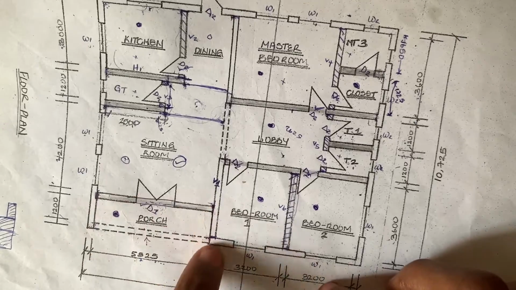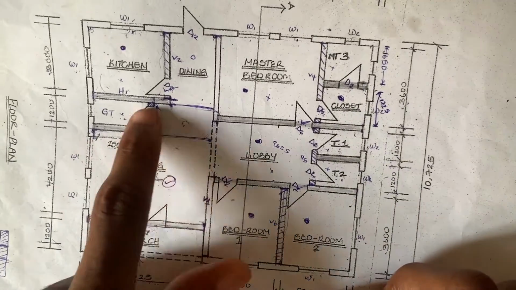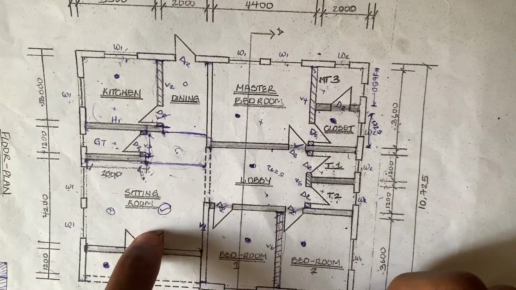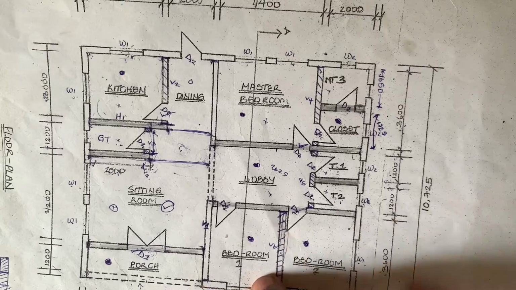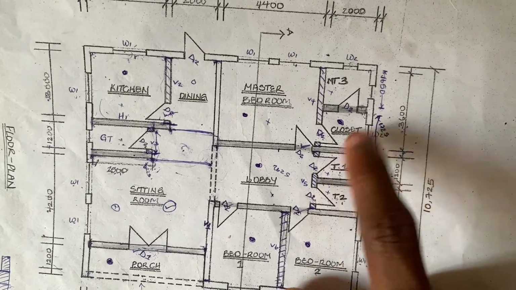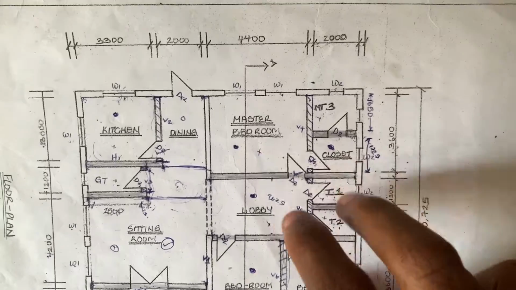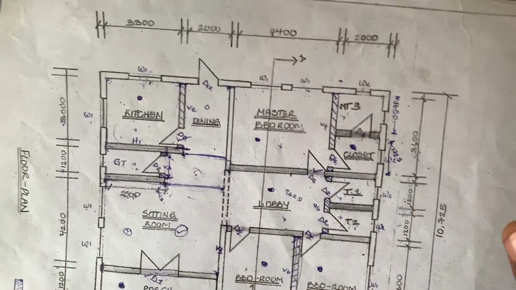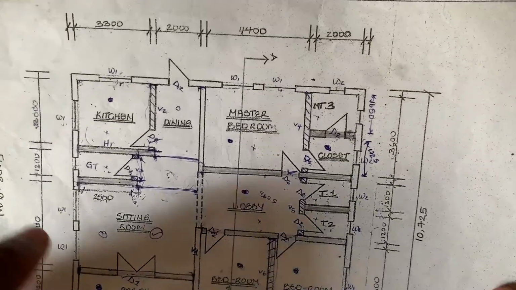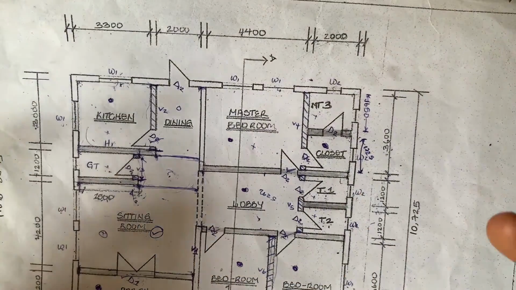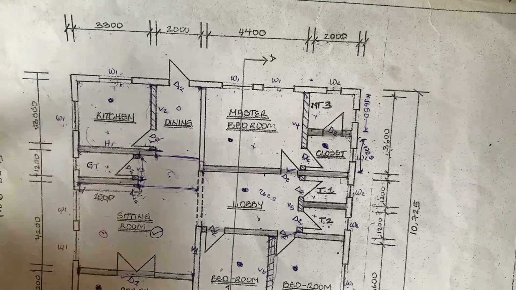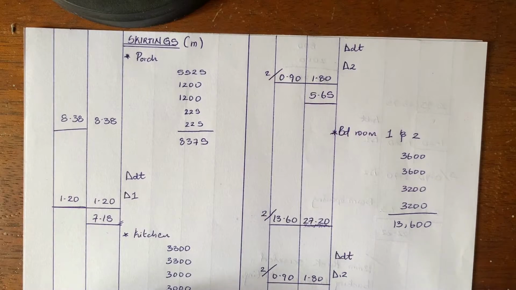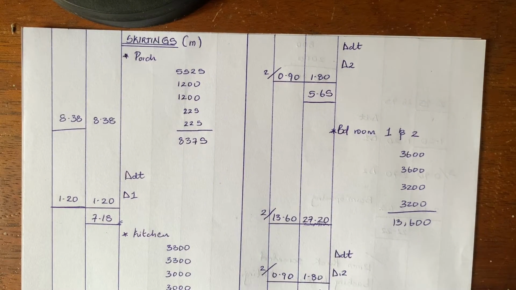So the porch is going to have skirting, the sitting room, guest toilet, passage, dining room, that whole area is going to have skirting. The bedrooms too would have skirting. The closets would have skirting. The master's bedroom will have skirting, and also the kitchen. When calculating, you can start with any part that you feel is better for you, but in this video I started with the porch. So now how do we calculate the skirtings for the porch?